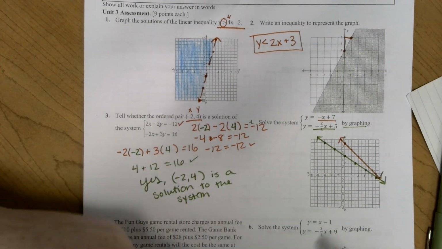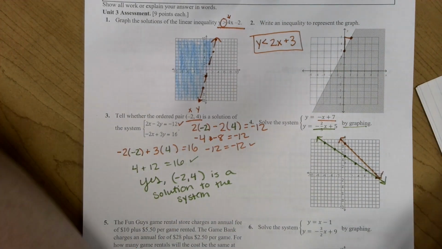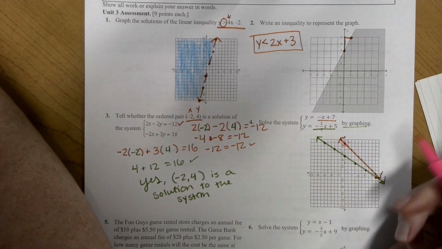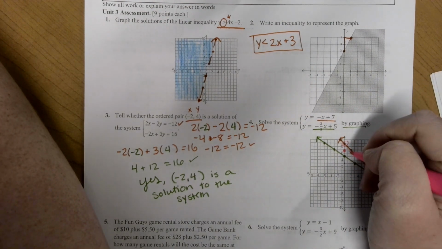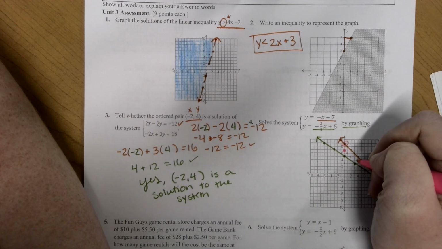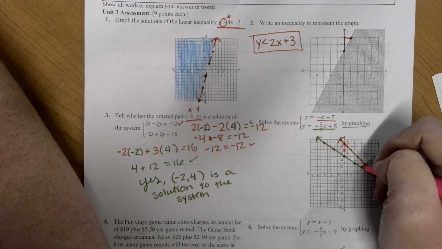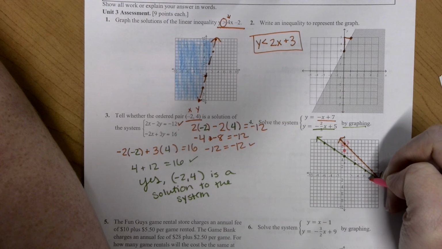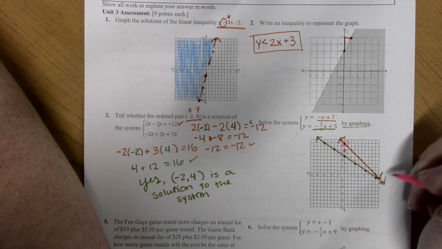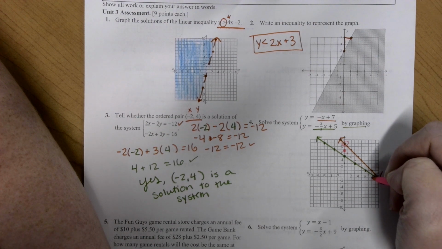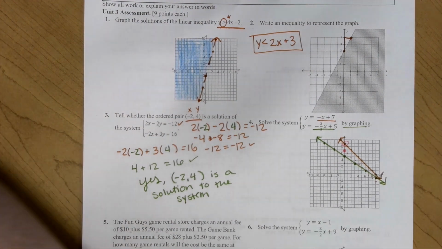Okay, I figured it out. Miss Gallant can't count. I started my graph at 9, not 7. So if I graph that correctly and started at 7, and then go down 1 over 1. Oh, that's so much nicer.